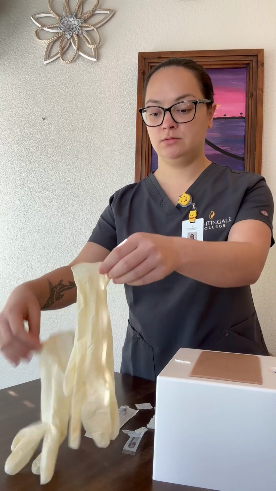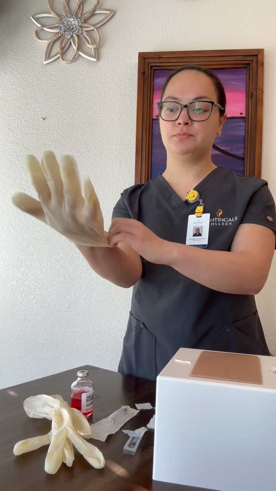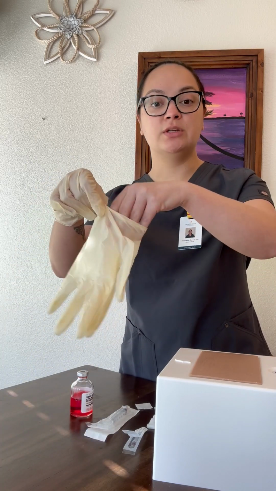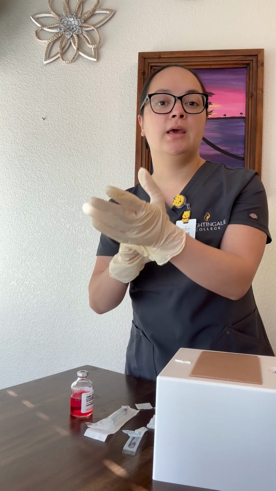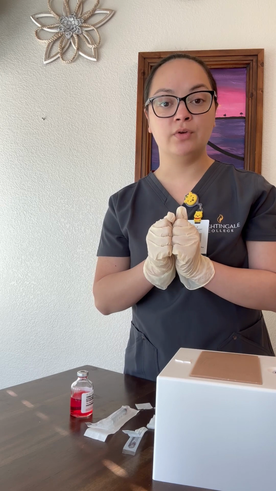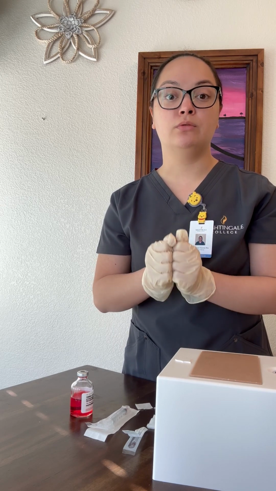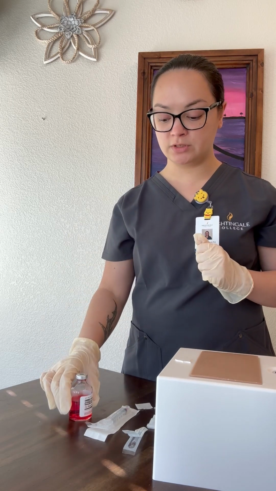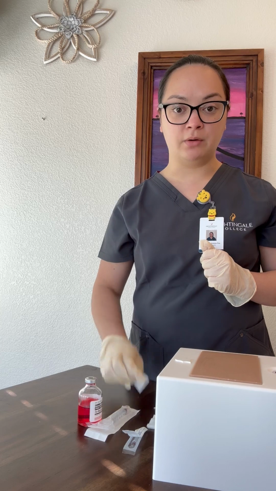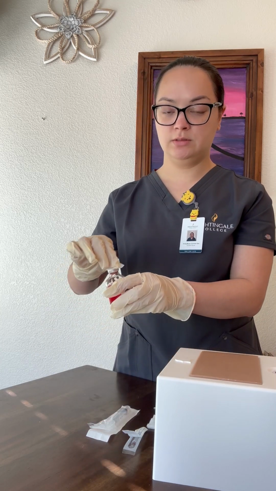I will go ahead and hand hygiene, apply clean gloves. For this syringe, we're going to be using a 3 milliliter syringe, and the gauge will be 25, and the needle for intramuscular injection should be about, for an adult, 1 to 1.5 inch needle. We'll be using a 1 inch needle. So first, we'll go ahead and clean the vial with alcohol and discard.